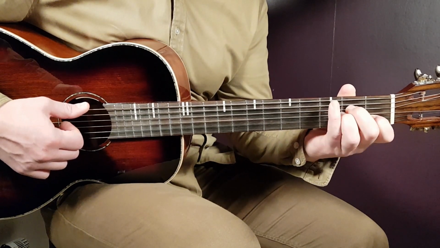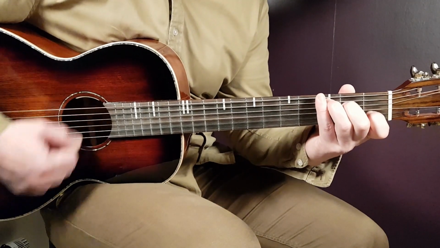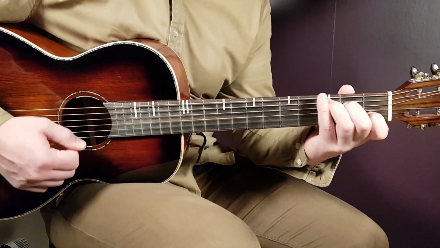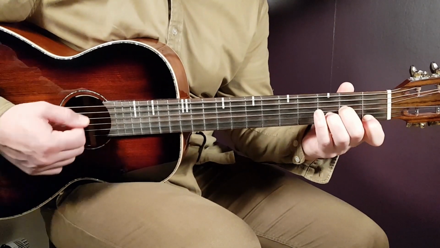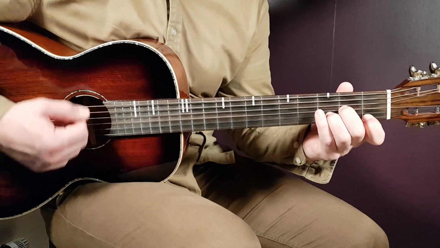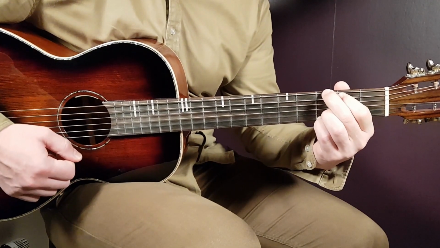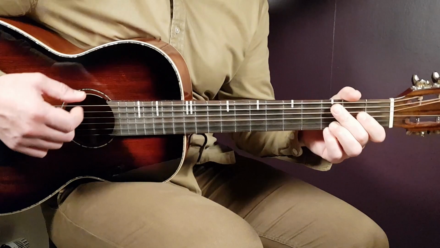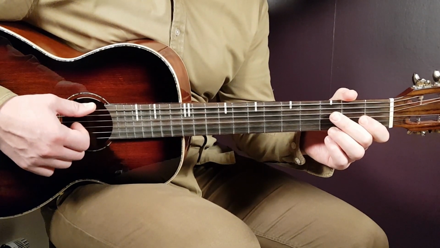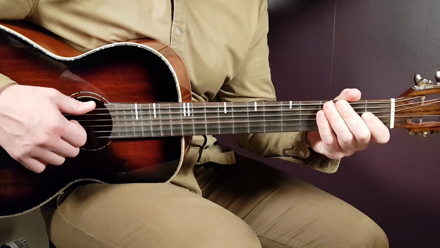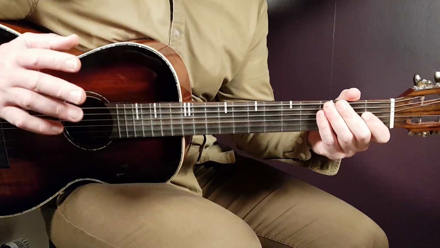So C, A minor, D minor, and G, like this. And it goes like that, round and round. That's the main part. Then we have a big chunk of an outro, and it starts, like I said, from 2 minutes and 53 seconds into the song till the very end.